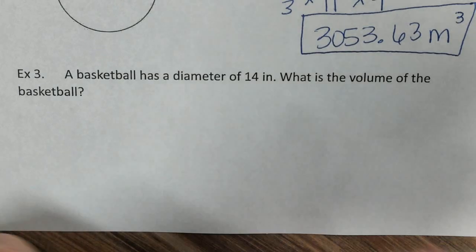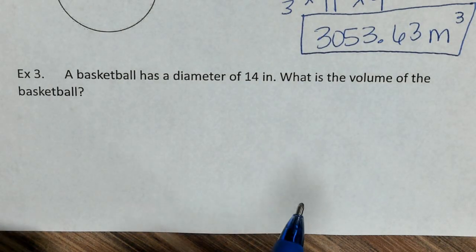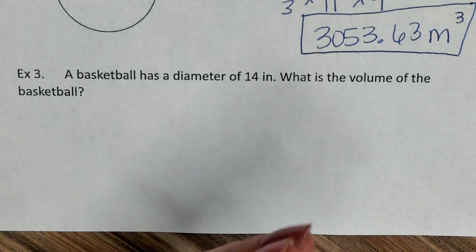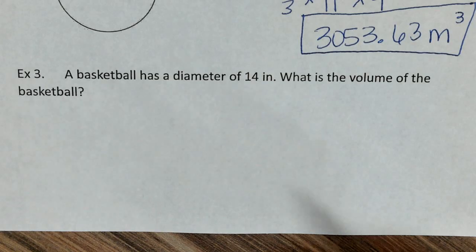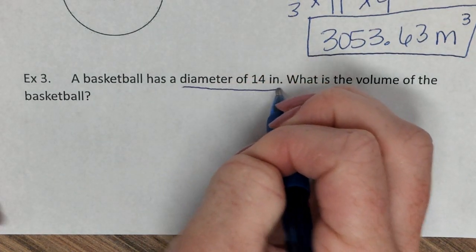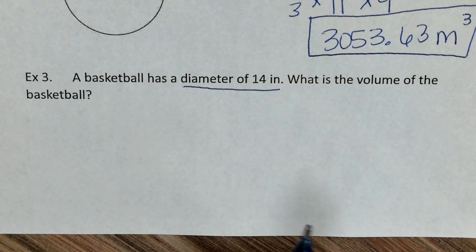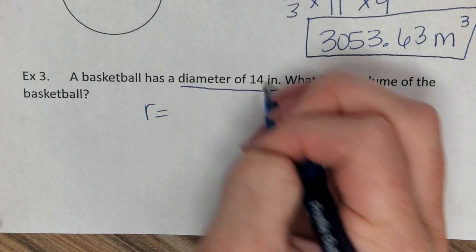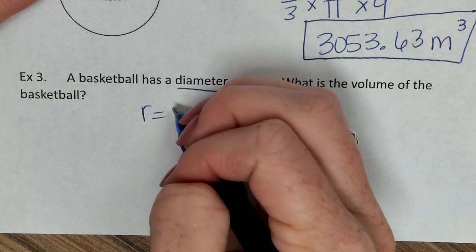Now, look at the next problem. It says a basketball. It didn't say a sphere. So you're going to have to realize a basketball is a sphere. Has a diameter of 14. Do I need diameter? No. If they give me diameter, I have to divide by 2. So my radius is 14 divided by 2, which is 7.